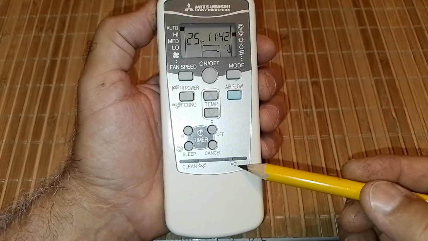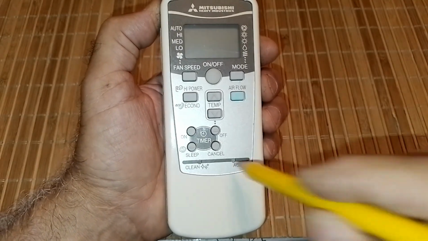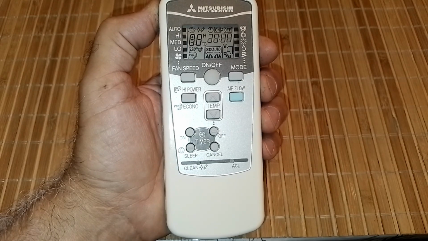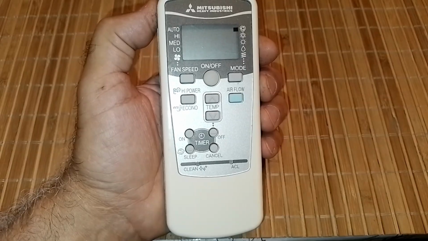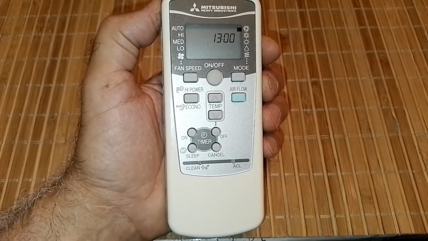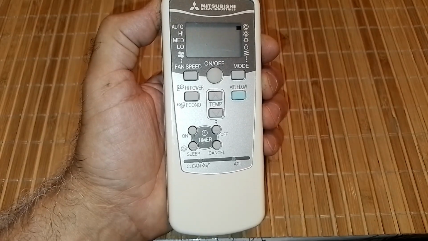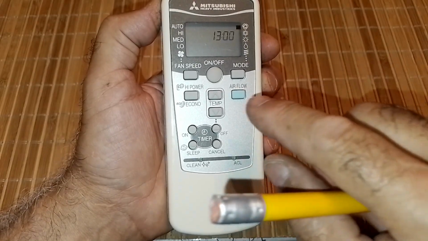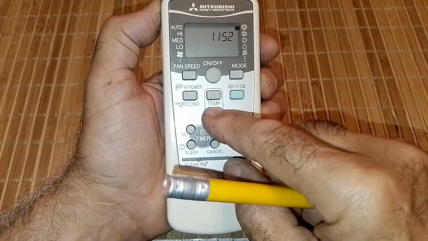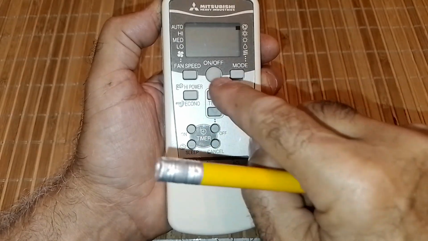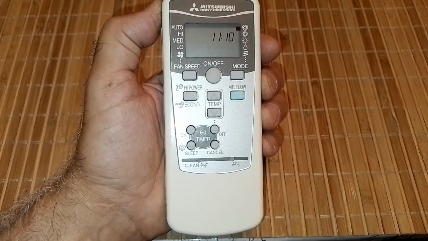The ACL button is used to reset the air conditioner remote control. When the button is pressed, the air conditioner's clock settings are also deleted. Therefore, the clock needs to be reset. For example, it is 11:10. And we press the on-off button to confirm.